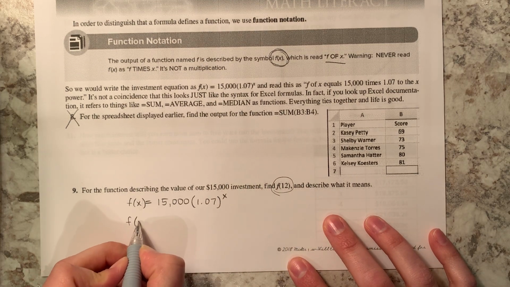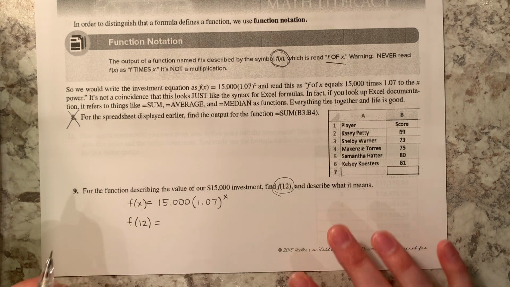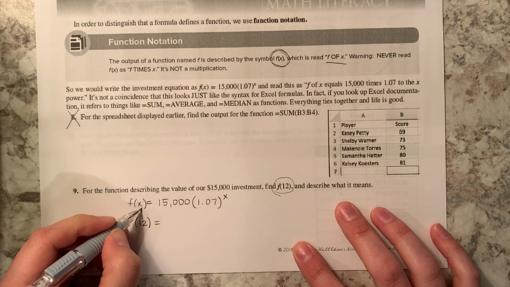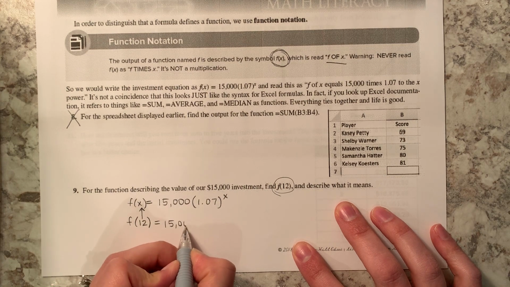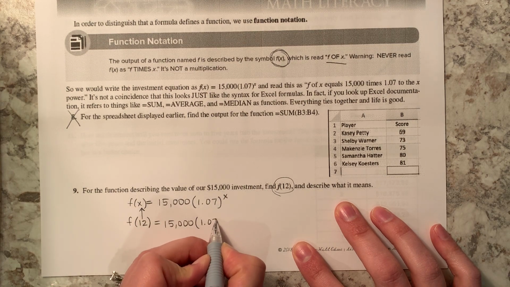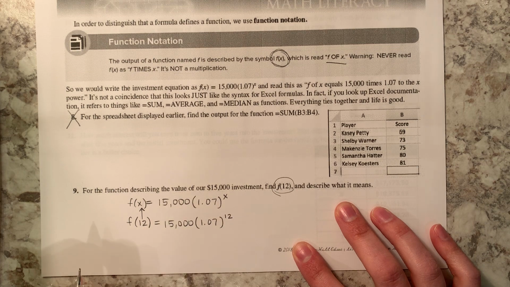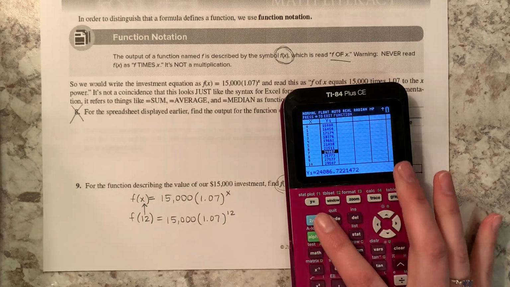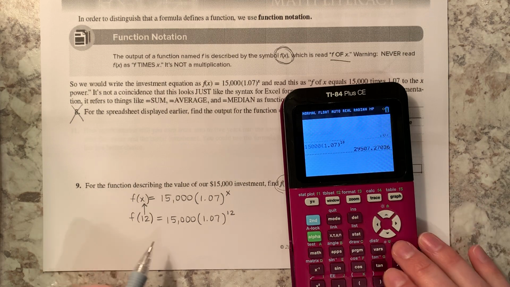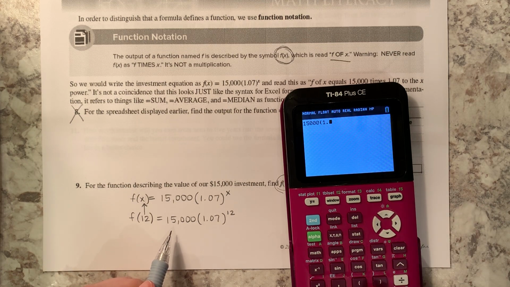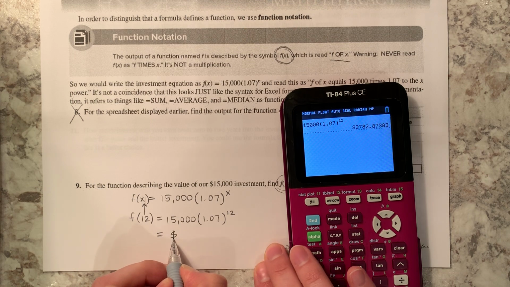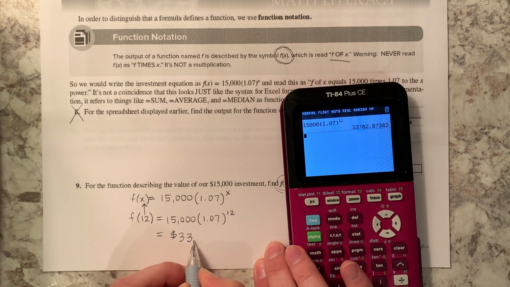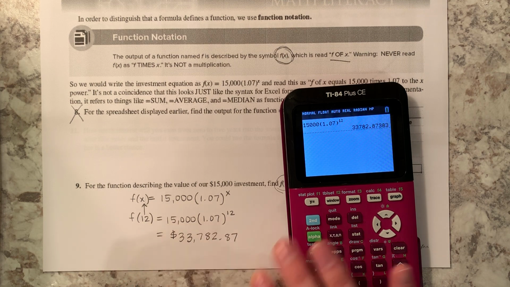So when instead of doing f of x, I do f of 12, that's basically just saying replace the x with the 12. So I now have 15,000 times 1.07 to the 12th power. And then I can go to my calculator and type that in. And again, we're dealing with money, so I will put a $ sign. We have $33,782.87.